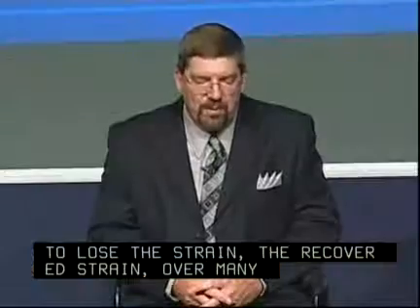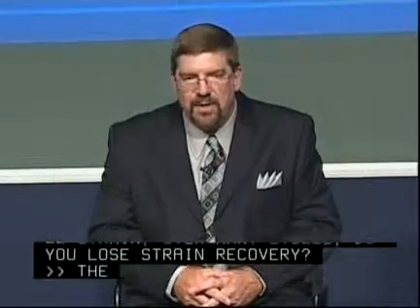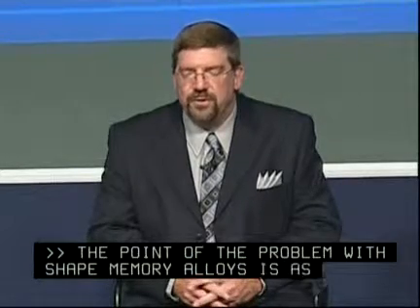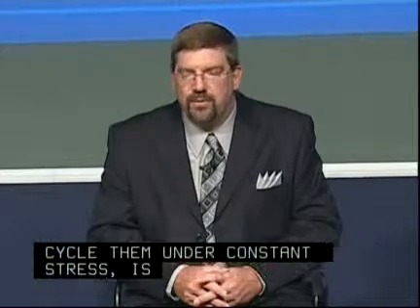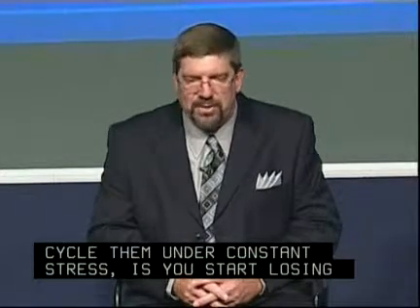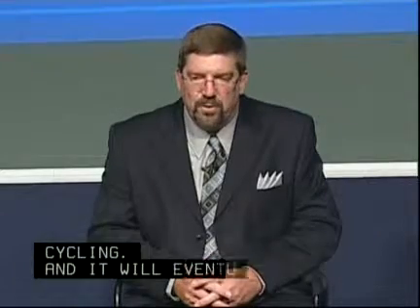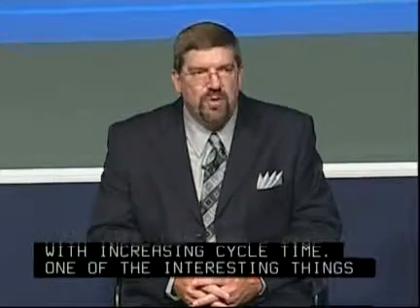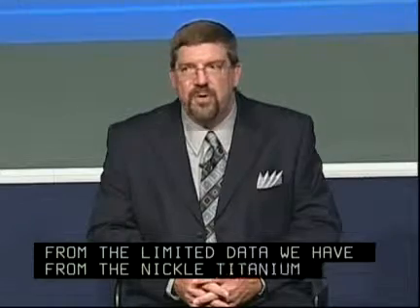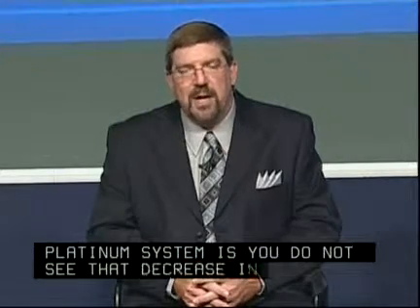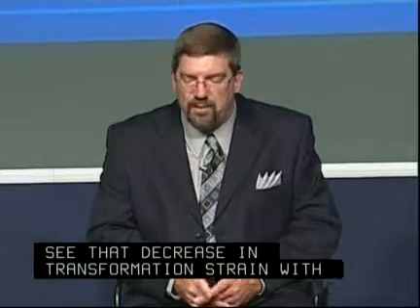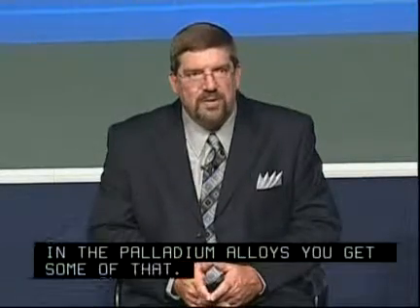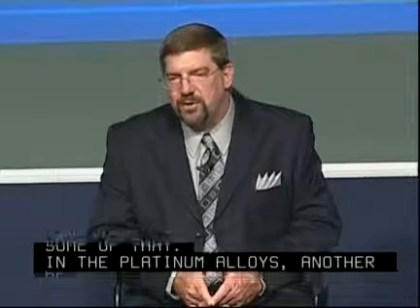Recovery? One of the problems with shape memory alloys, especially the conventional nitinols, is that as you continually cycle them under a constant stress, you start losing transformation strain with cycling. It'll eventually, I think, plateau, but you do get a significant decrease with increasing cycle time. One of the interesting things, at least from the limited data we have from the nickel titanium platinum system, is that you do not see that decrease in transformation strain with cycling. In the palladium alloys, you do get some of that, but in the platinum alloys, that's another one of the advantages of the system: you do not get a degradation in transformation strain with continued cycling.